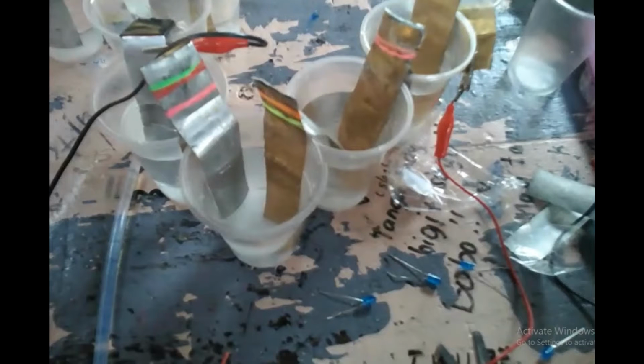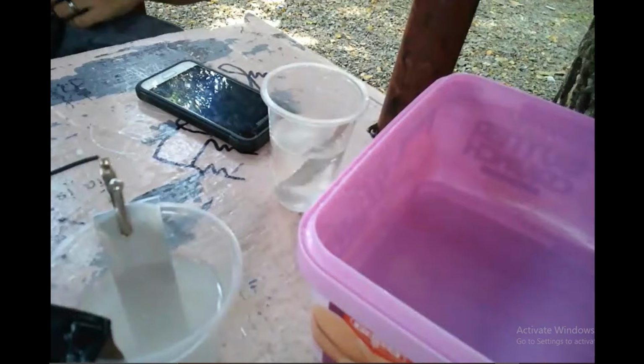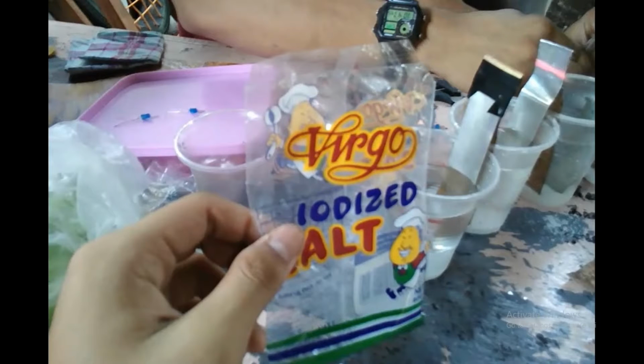Prepare 9 plastic cups and pour water into them. The volume of the water must be 90% and must not overflow the container. In each plastic cup that has water, add salt. The amount of salt in each cup must be equally distributed.